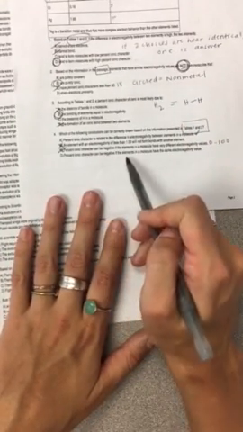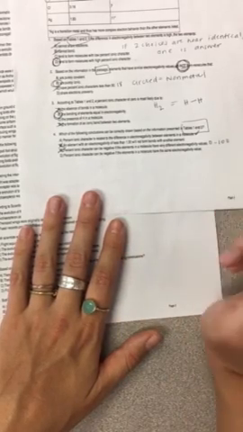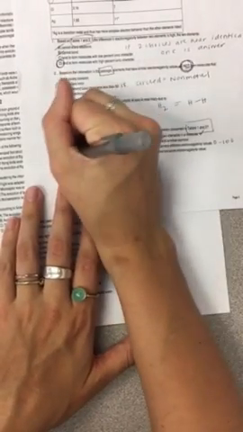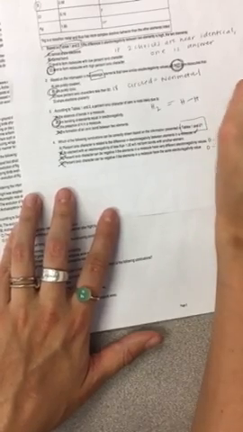Percent ionic character can be negative if the elements in a molecule have the same electronegativity. Again, it can't be this one because it's 0 to 100. So your answer to this one is A.